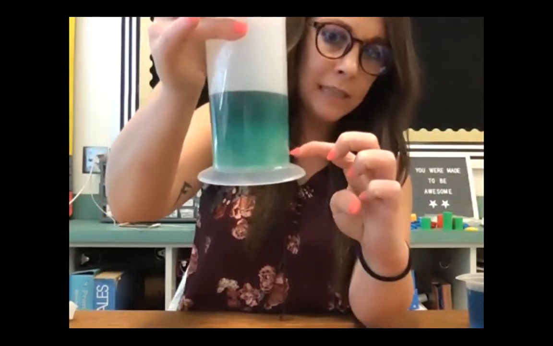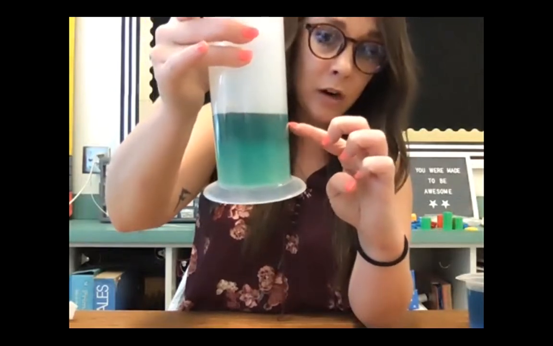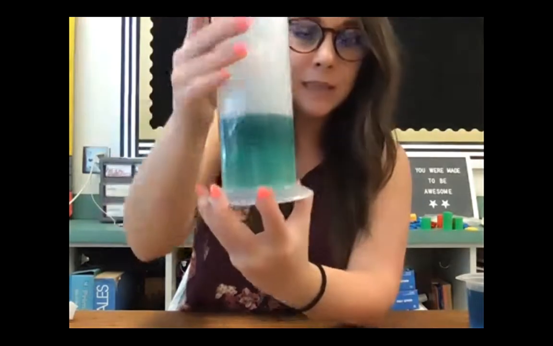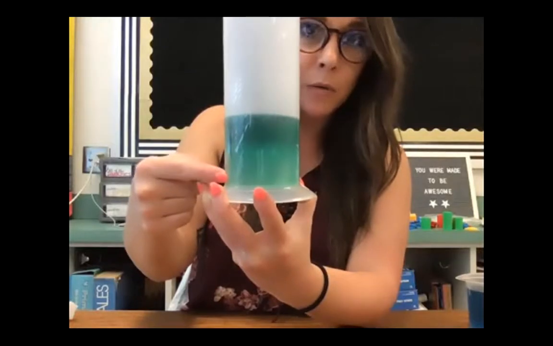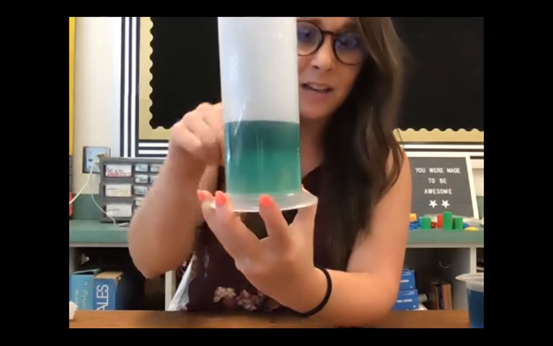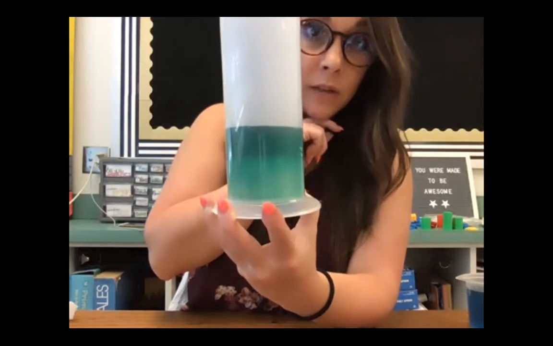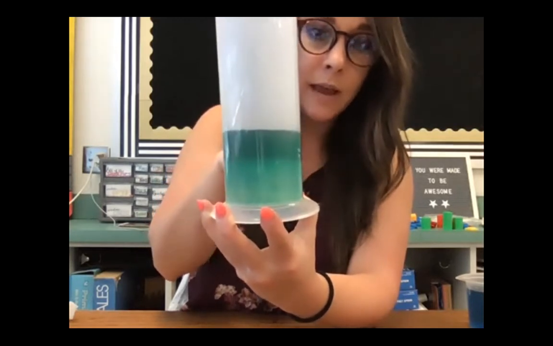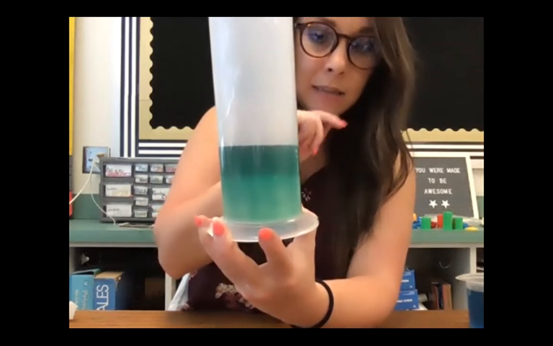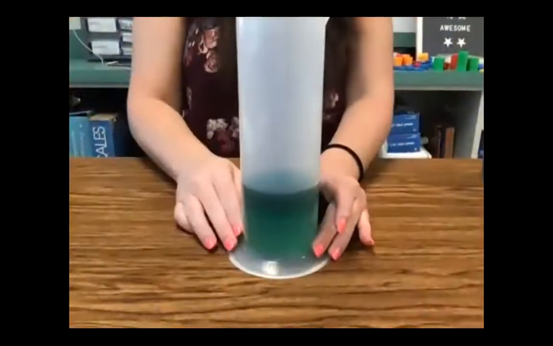Below that line where it's lighter, that's the corn syrup. Above that line where it's darker, that's the glycerin. So right now, so far, we could say that the corn syrup is the most dense. It's more dense than the glycerin. And I can tell that because it kind of pushed and fought its way underneath the glycerin to the bottom. So right now, the corn syrup is the most dense. The glycerin is less dense because it's at the top. Interesting, huh?